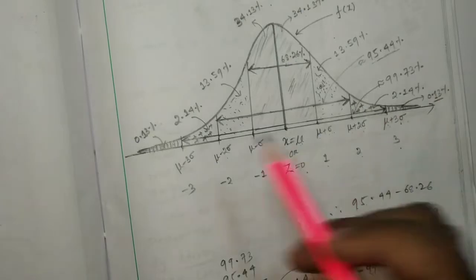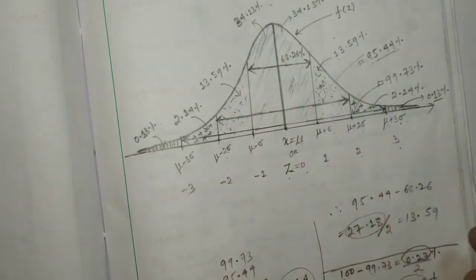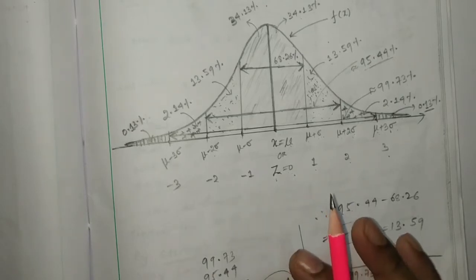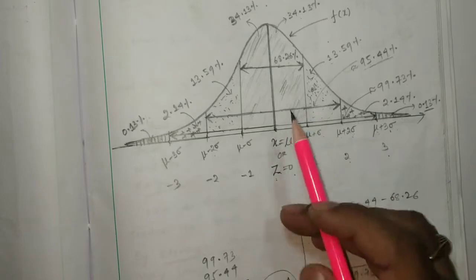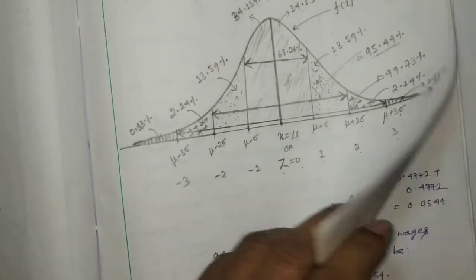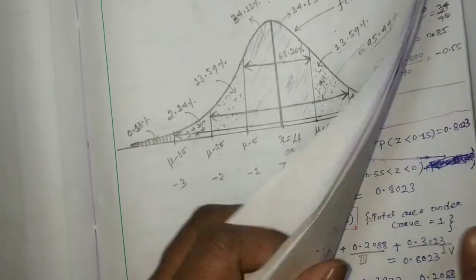That means the total area under this curve has to be 1. So in this class, first we have to prove how it will be 1. Then in our next class we are going to solve some numericals.